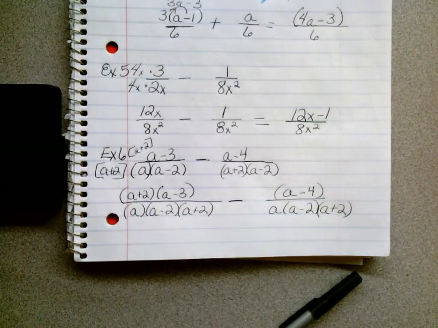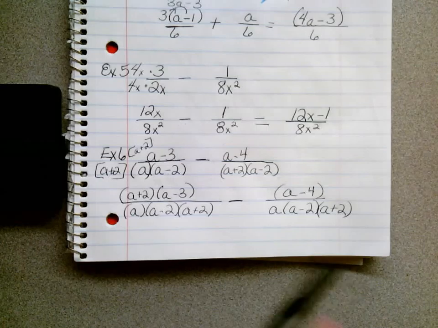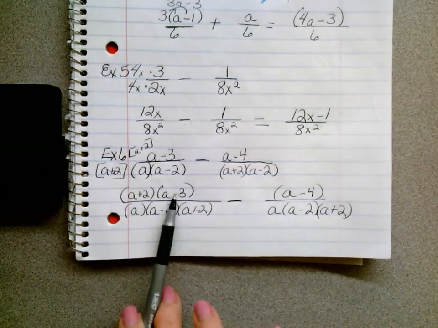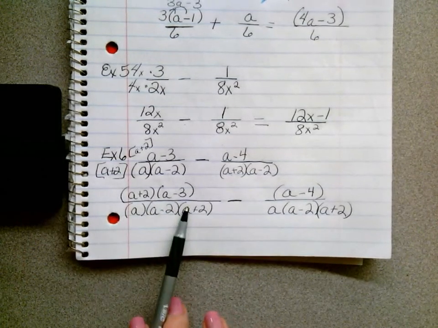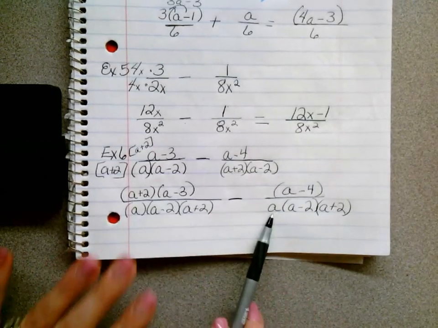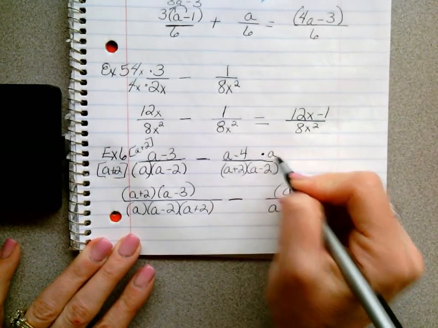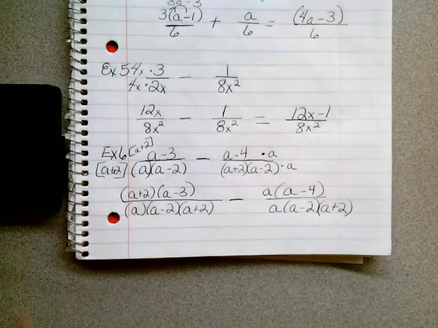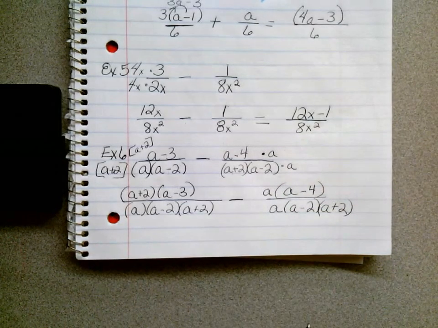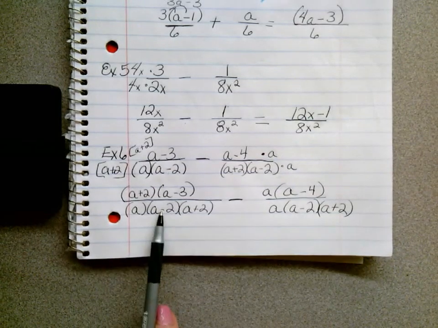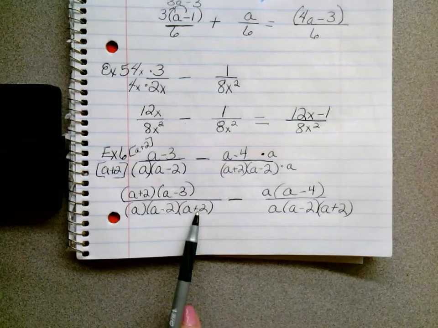We're going to go ahead and finish this one up, and then I'll let you guys get started. Oh, let's see. Is it coming back to life? Hallelujah. Okay. So, technical glitches. A plus 2, a minus 3 over this. And in order to change this to this, you had to multiply both pieces by a, which gives you that. Okay? So, the denominator is a minus 2, a plus 2.